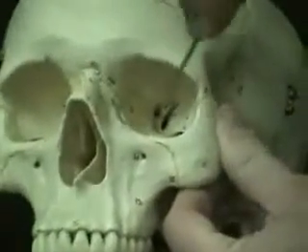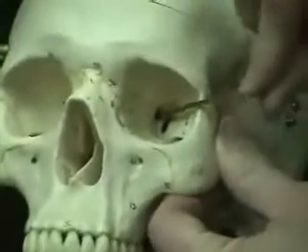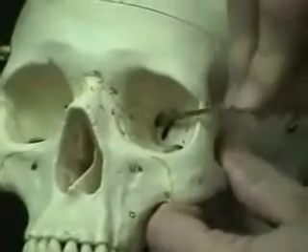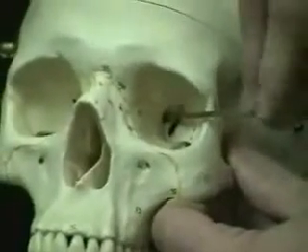Just medial to that, we can see a foramen passing through. That foramen is a feature of the sphenoid bone. That is called the optic canal. Some books call it the optic foramen.